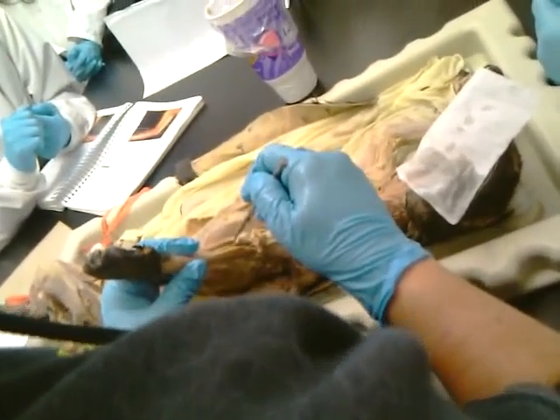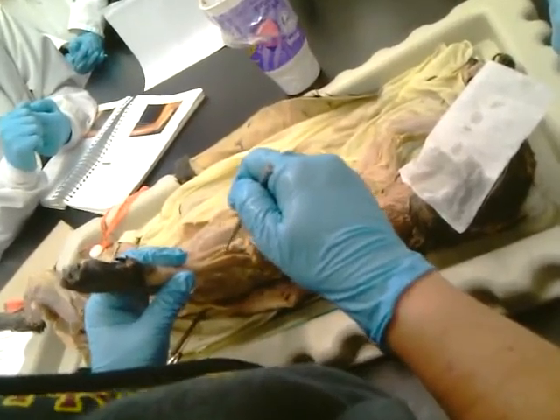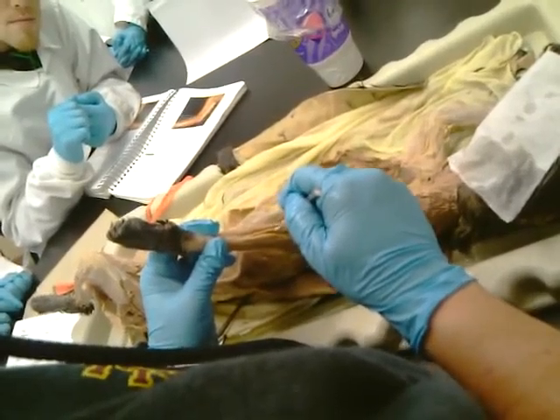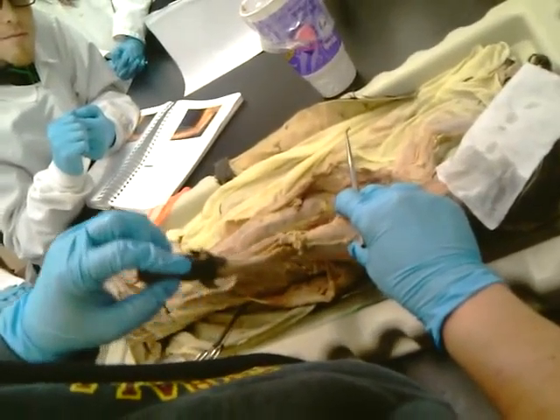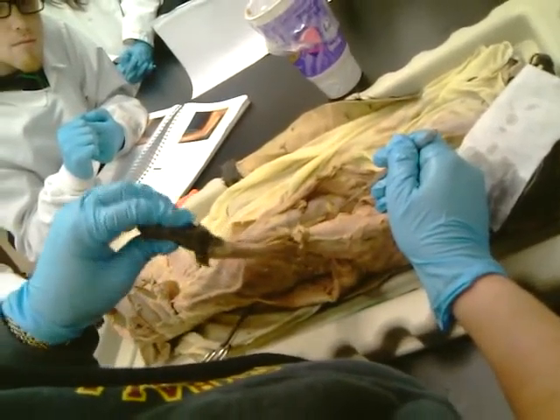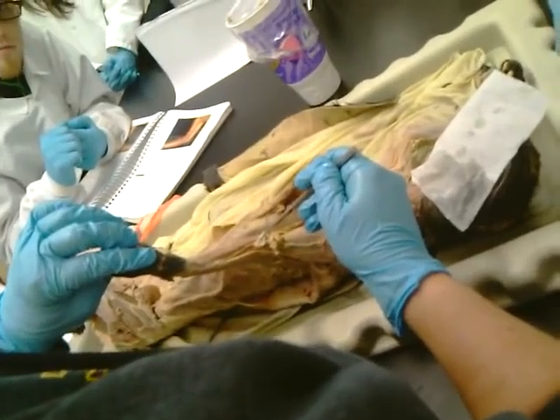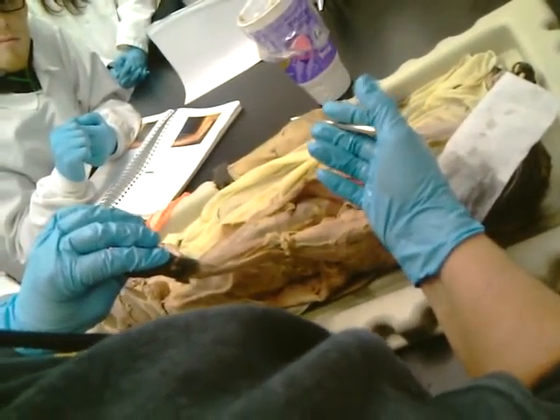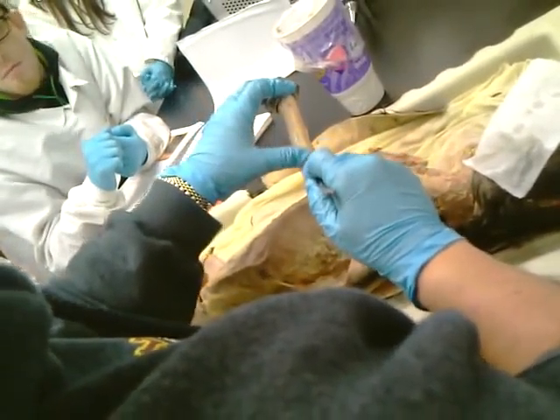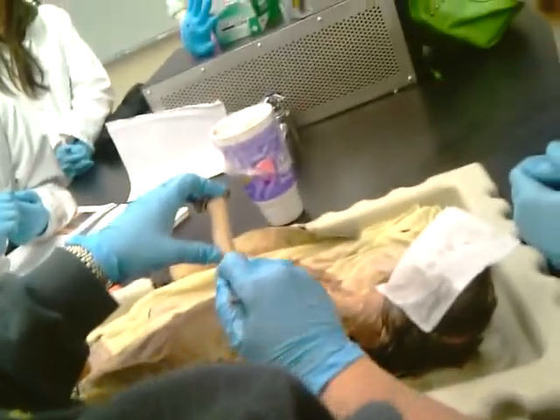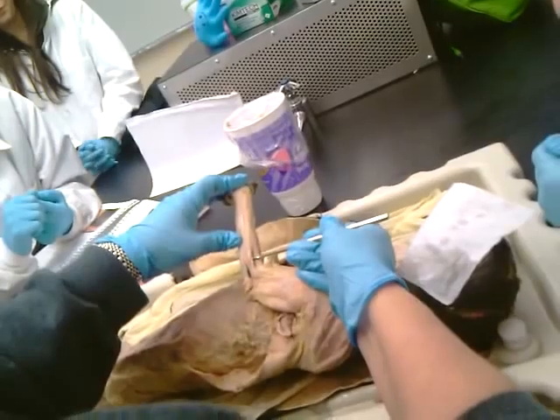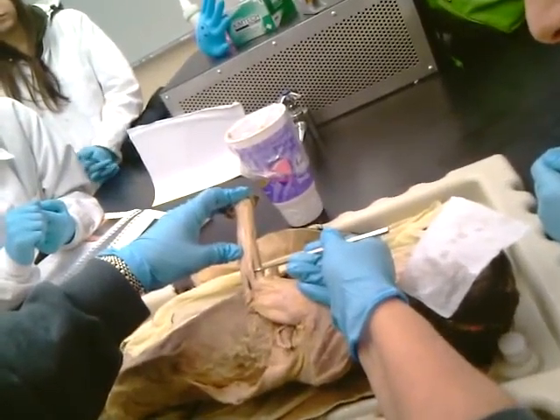Okay, here's the pronator teres, right here. Coming down toward the radius. It's right there. Okay, and if I pronate, turning the paw down, you see how it kind of shortens, and if I supinate, how it stretches. So the opposite motion is going to cause stretching on the muscle, so I can identify it with that. The extensor carpi radialis is back here. So that big one right there. Extensor carpi radialis. Okay?